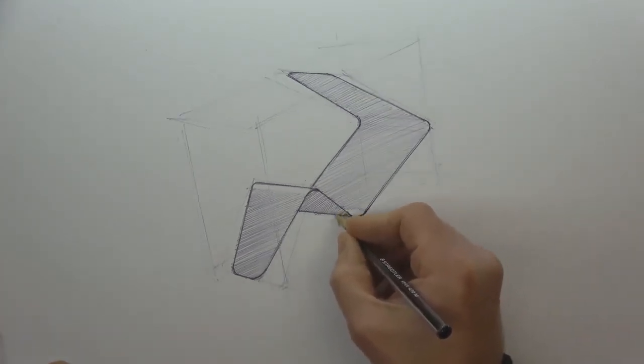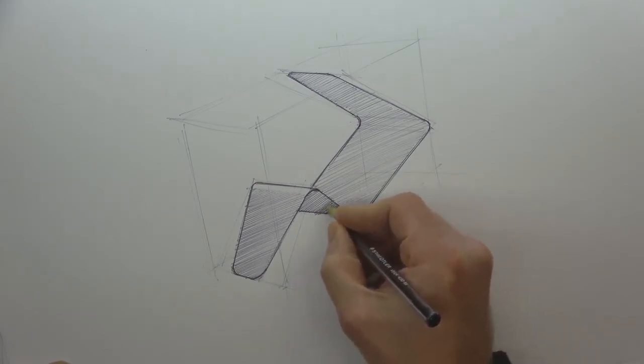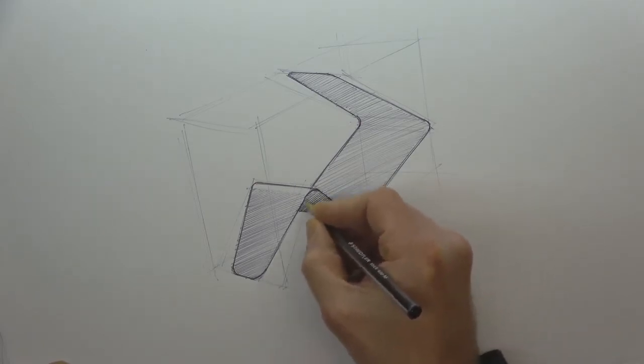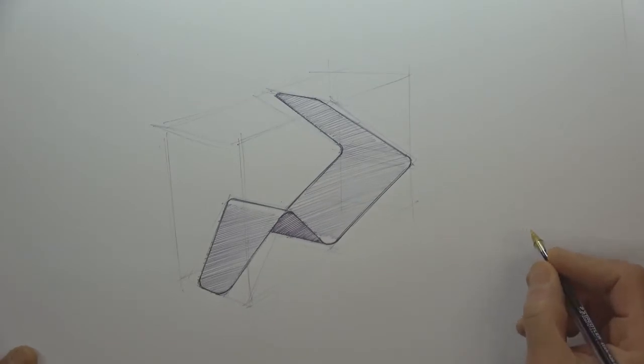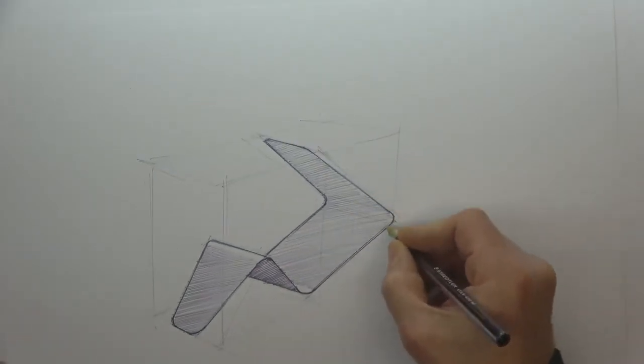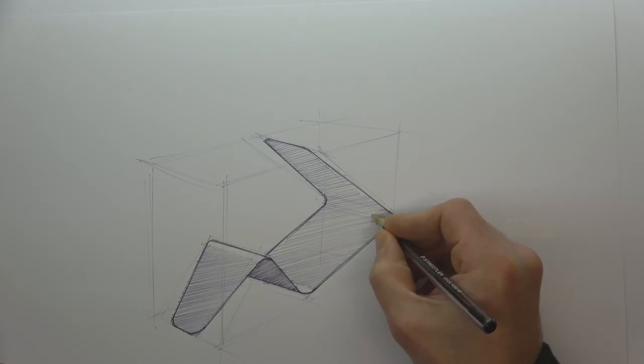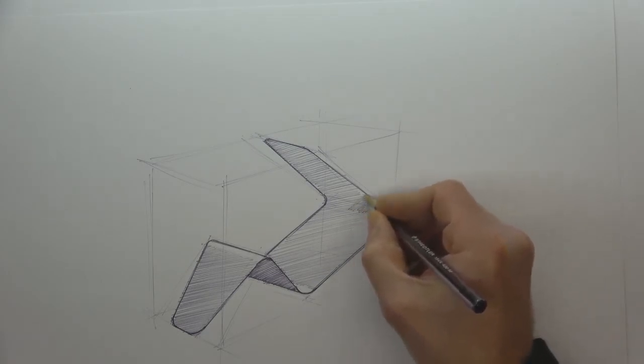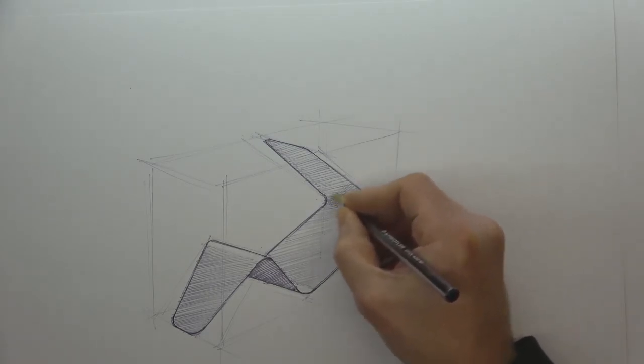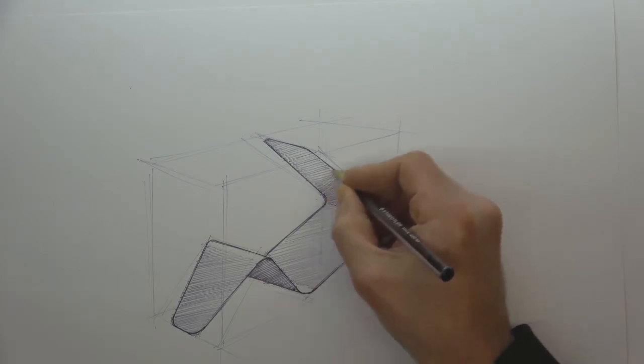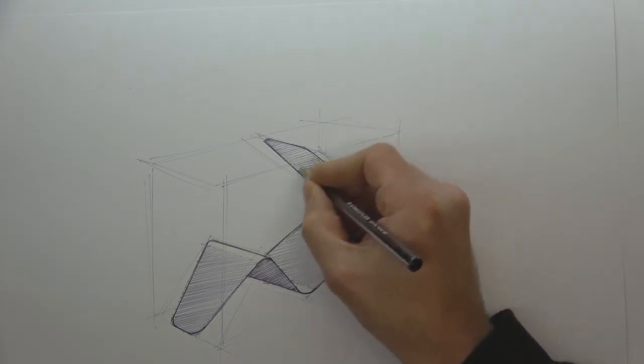I'm working on producing tones, usually a light, a medium and a dark tone. The dark tone features on the surfaces most hidden from the light source. I'm achieving the medium tone by simply going over an area for a second time. Going over the area for a third time generates a dark tone.